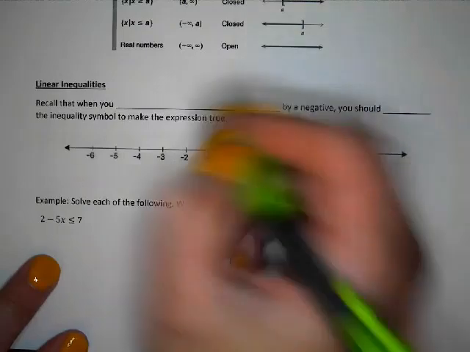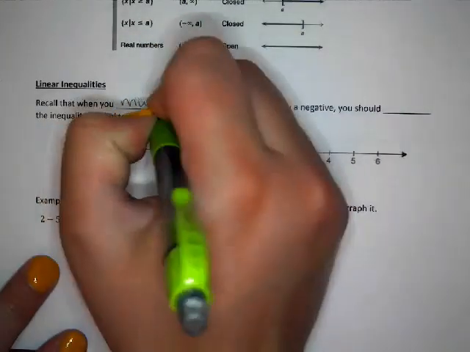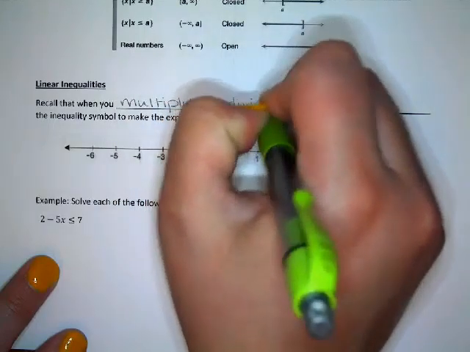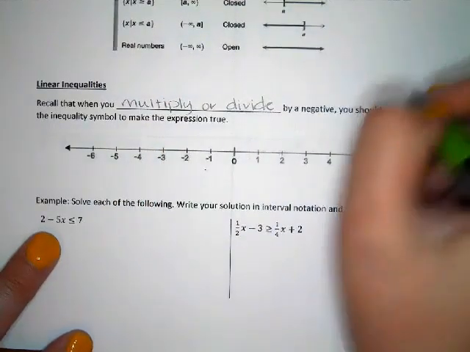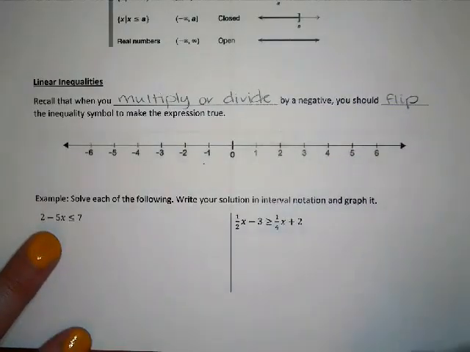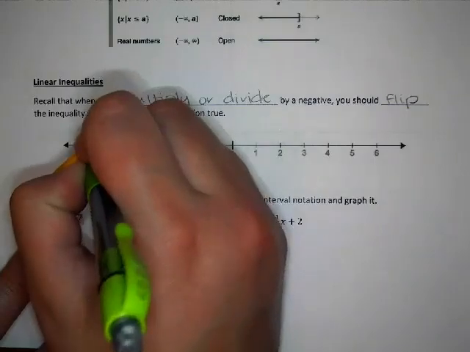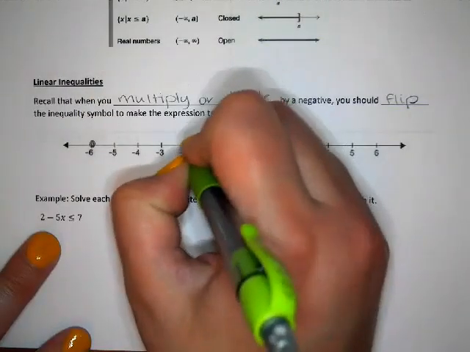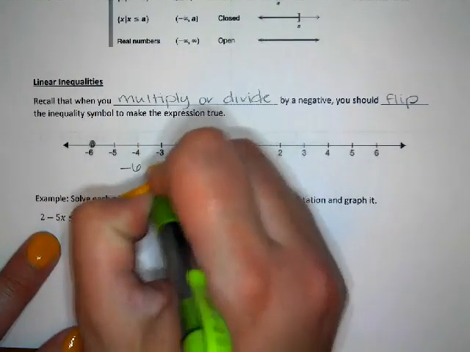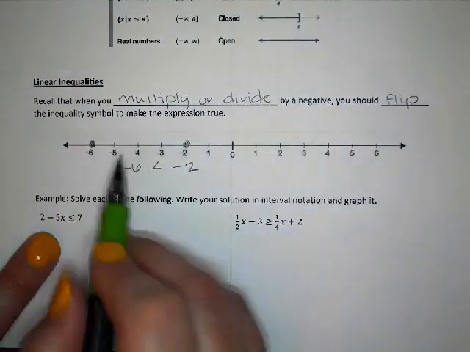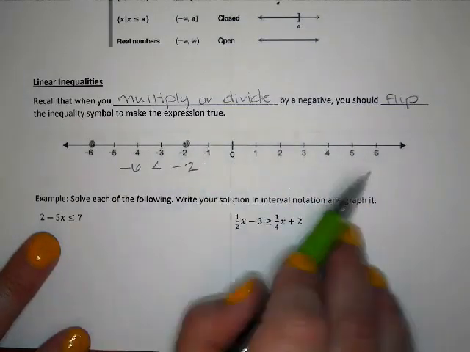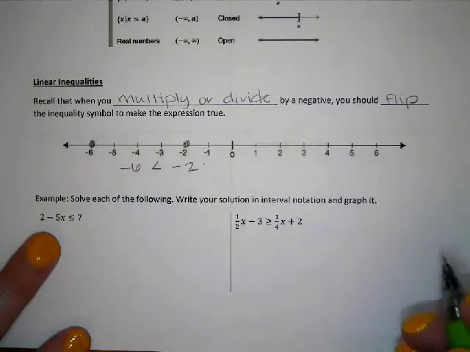Recall that when you multiply or divide by a negative, you should flip the inequality symbol to make the expression true. So for example, if I was considering two negative numbers, -6 and -2, I would say -6 is less than -2. That's a true statement. Numbers that are further to the left on the number line are smaller than numbers that are further to the right. So -6 is less than -2.